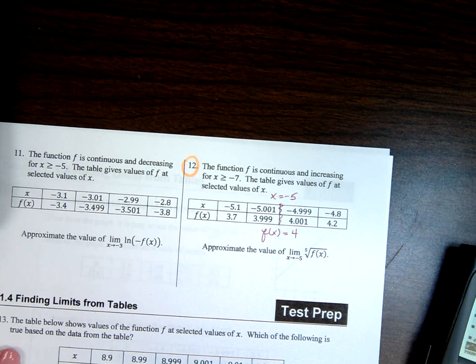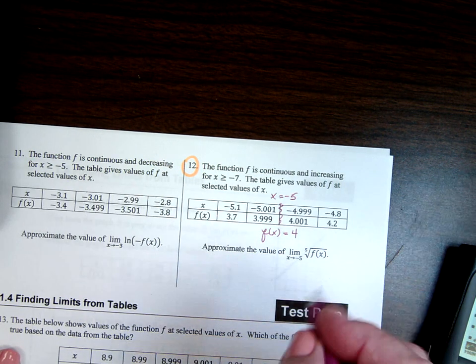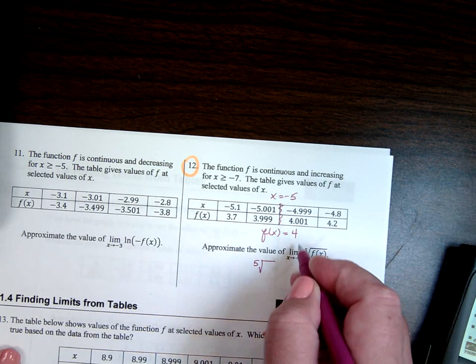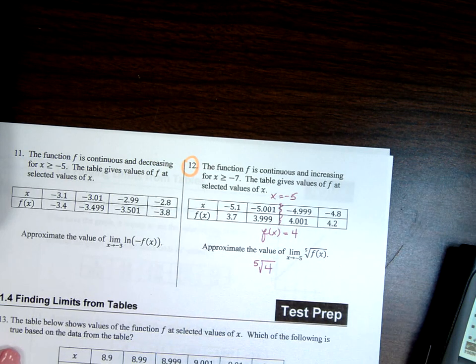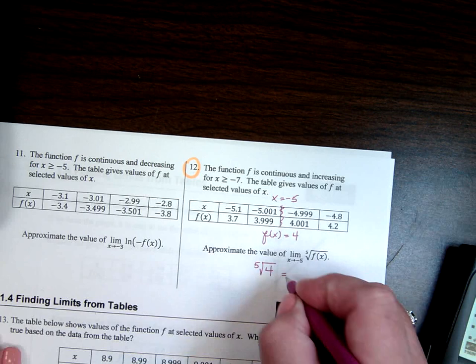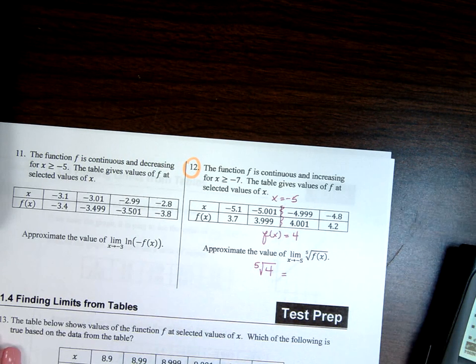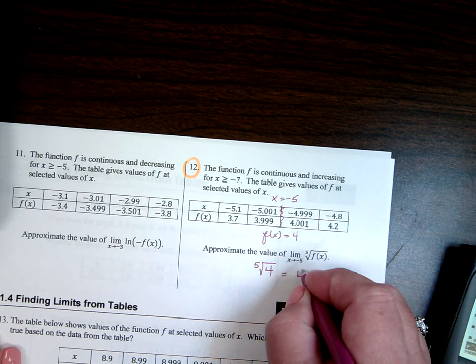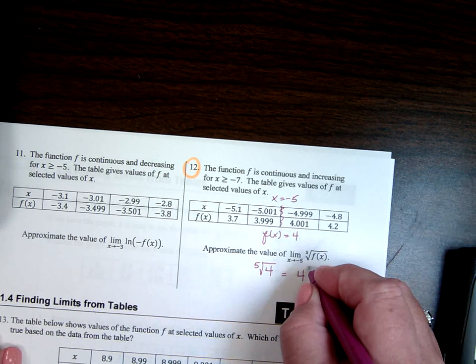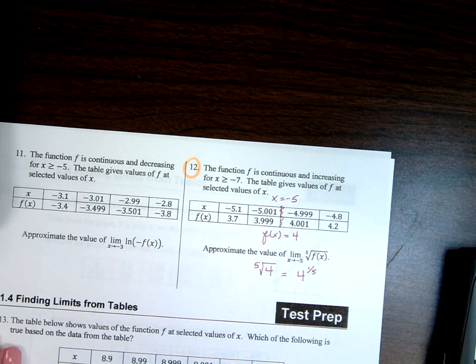And so what I'm going to do is plug that in. So now I'm looking at evaluating this. I need the 5th root of f of x, which is 4. So how on earth do you evaluate that? The 5th root of 4. Now if you remember from changing roots to exponents, think about what it would be if it were a square root. You'd be taking 4 and raising it to the 1/2 power. This guy's a 5th root. So what are you raising it to now? And I know you all said the 1/5 power, right?